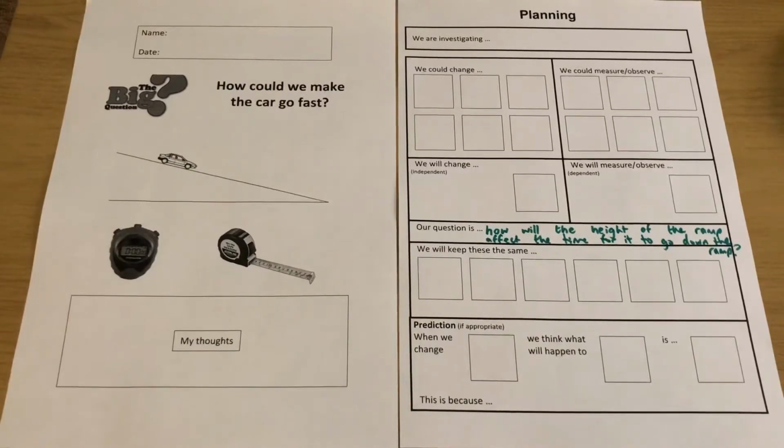Okay, so we've got a bit of a picture there of our setup with the car on the ramp, stopwatch and our tape measure, and that's a time now for you to pause the video and come up with any of your thoughts. What could affect how fast this car goes down the ramp? And you can add your thoughts into that thoughts box there. So it might be a good idea to pause now.